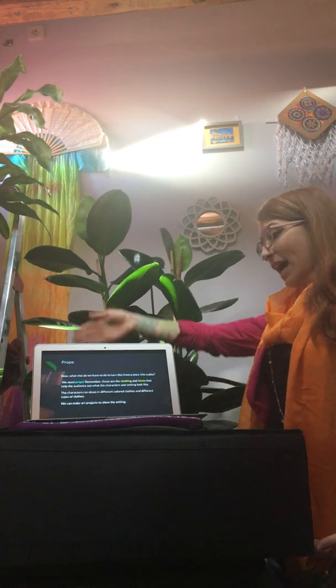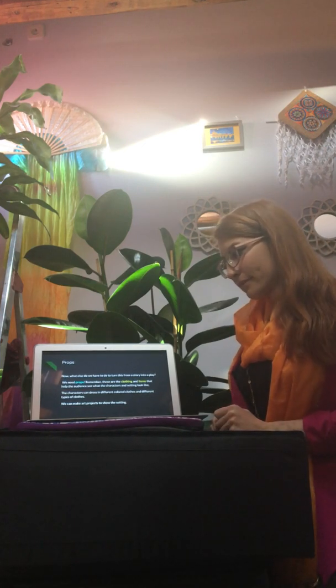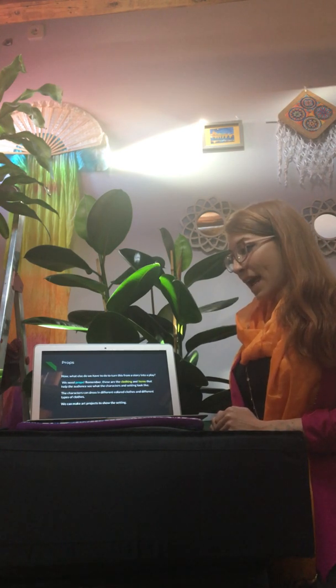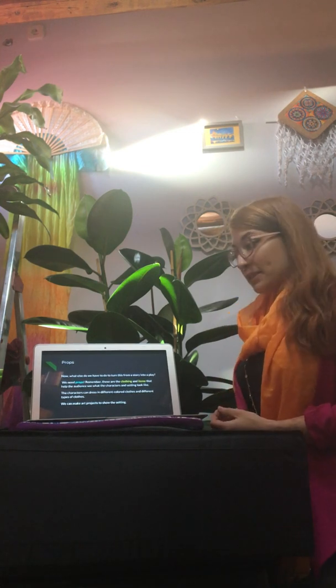Let's talk about props. Now, what else do we have to do to turn this from a story into a play? We need props. Remember, these are the clothing and items that help the audience see what the characters and the setting look like. The characters can dress in different colored clothes and wear different types of clothes. We can make art projects to show the setting.